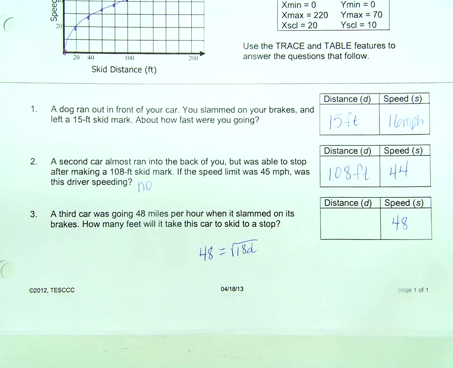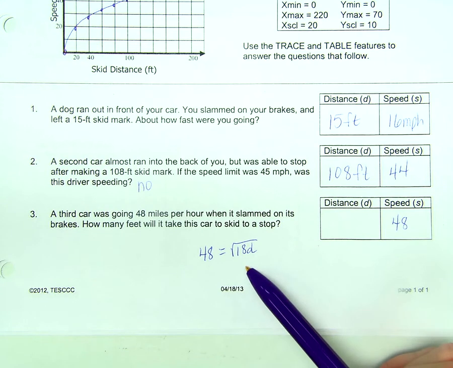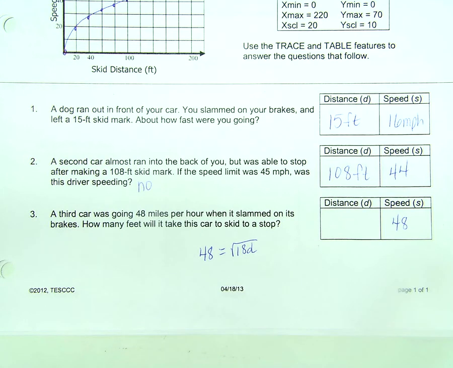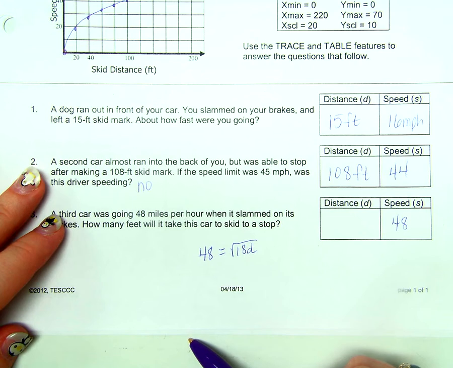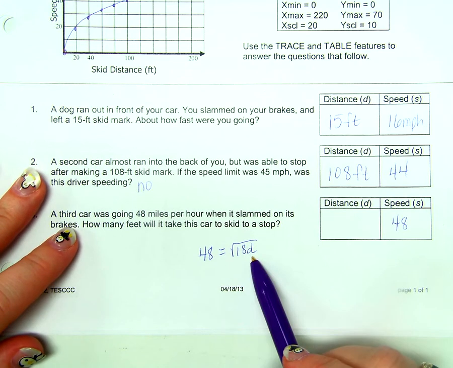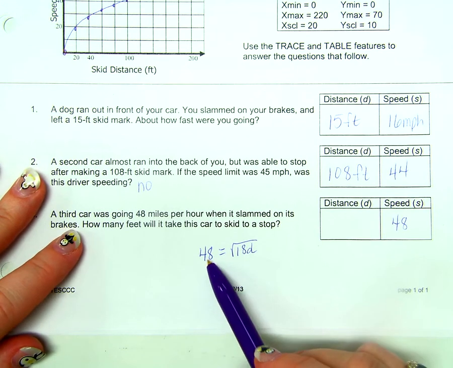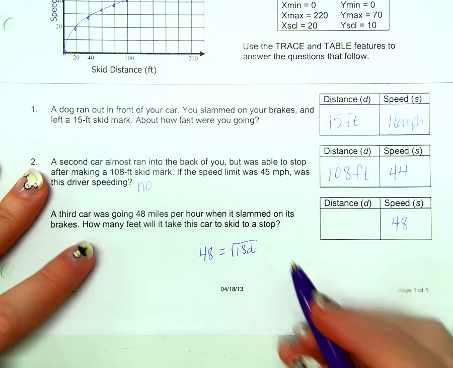What's our goal for the day? Solve square root equations. What is this? A square root equation. Oh my goodness, we're doing what we said we'd do. So how am I going to figure out? I heard somebody say it a minute ago. You want to square both sides? Okay, I get what'll happen here. What is 48 squared?